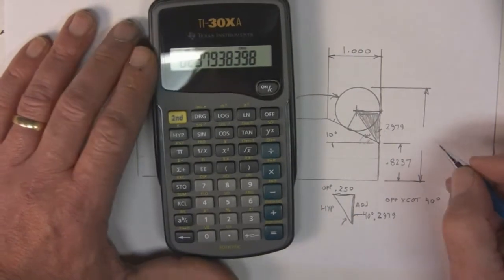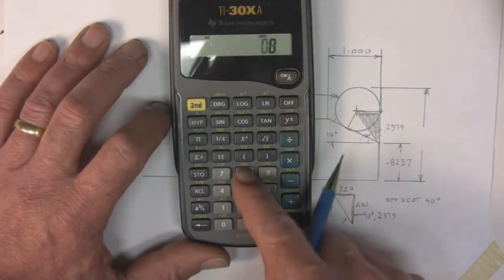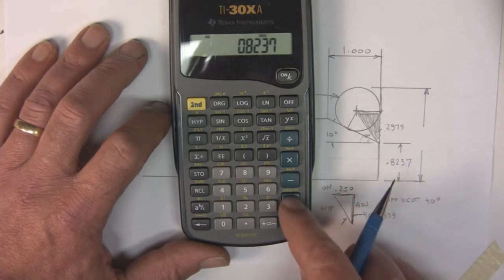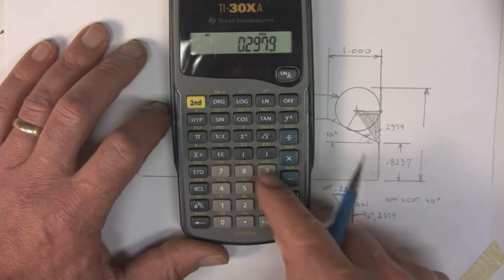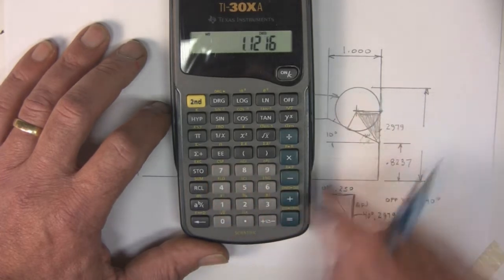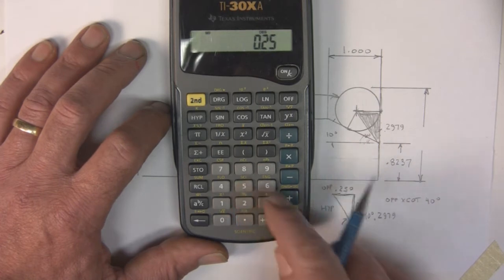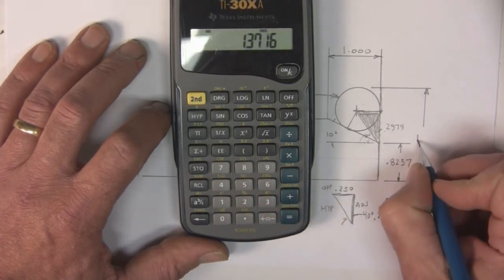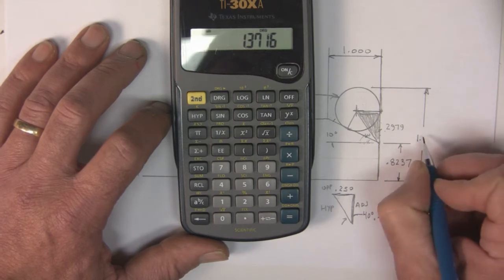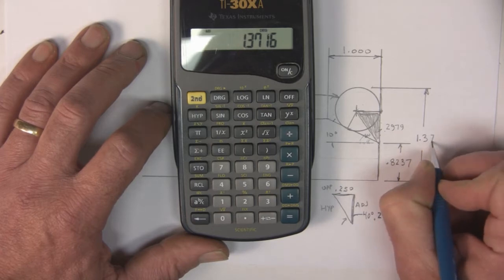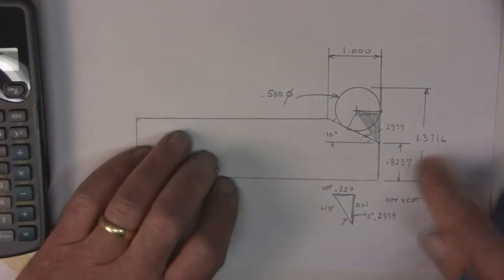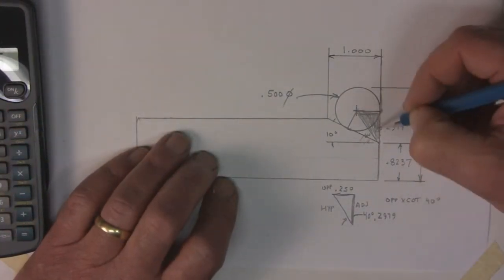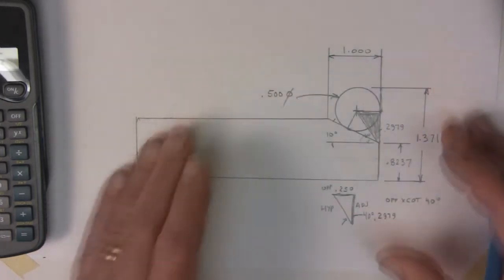So let's add it all up. 0.8237, that's this dimension, plus 0.2979, plus 0.250. 1.3716. That was a tenth off. I might have rounded something off, but you get the point here. 1.3716. And that was the correct answer from last week. If you rewatched the video, I recalculated it. So that is solving for the B dimension on any ball dimension on this chart.